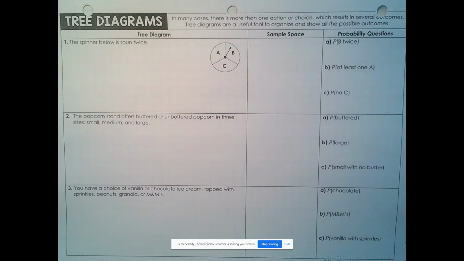What I want to do here is reintroduce the tree diagram. Sometimes when we're in seventh grade and we're doing tree diagrams, it is a little bit too abstract. I'm sure that we're going to be just fine with this, especially because we kept the examples pretty simple, pretty small. In many cases, there is more than one action or choice, which results in several outcomes. Tree diagrams are a useful tool to organize and show all the possible outcomes.